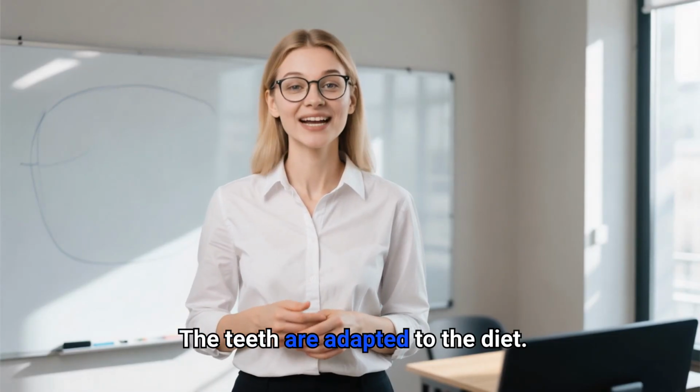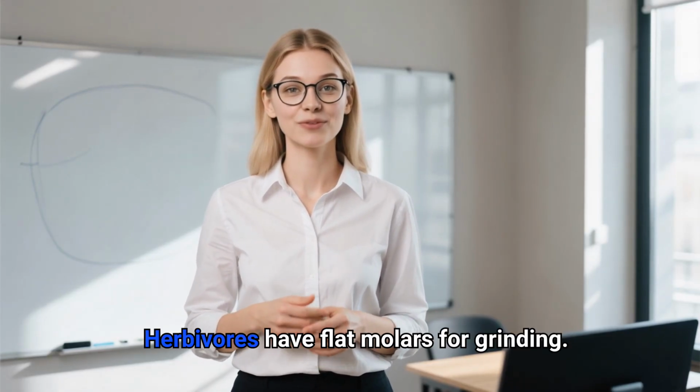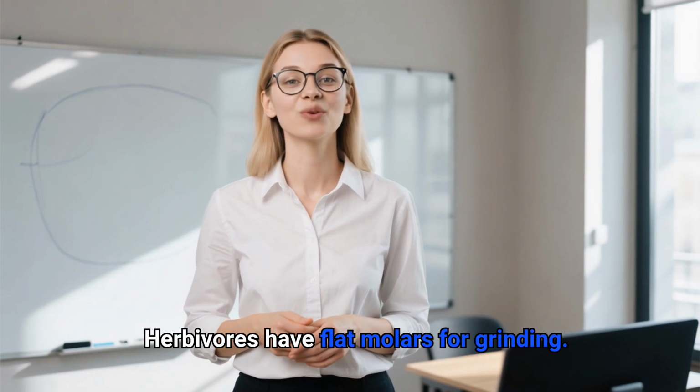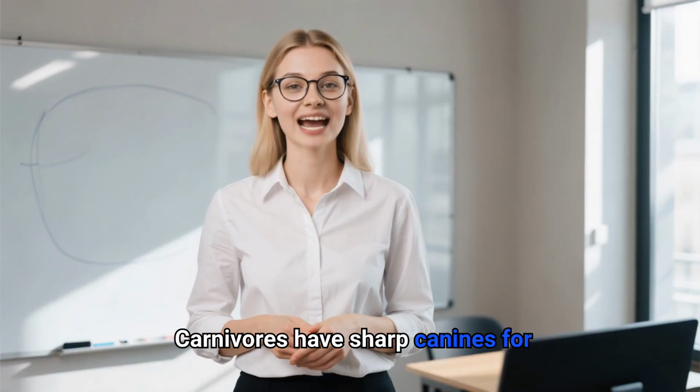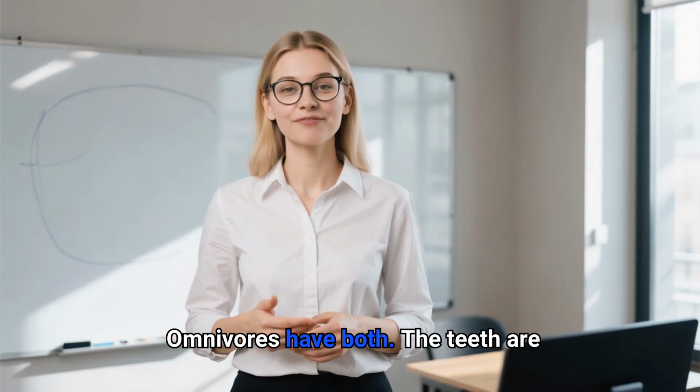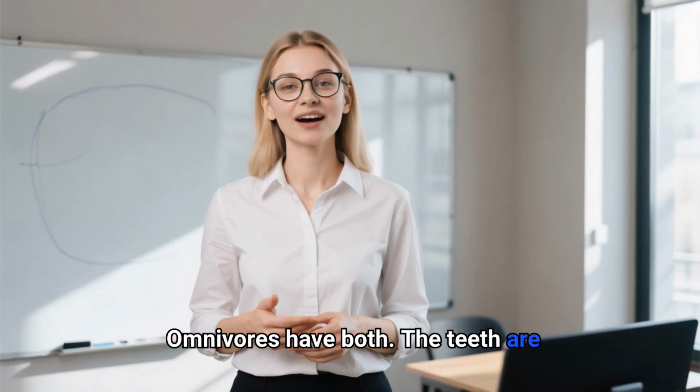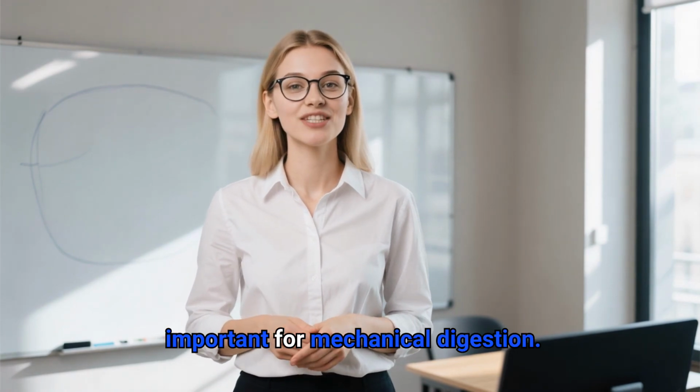The teeth are adapted to the diet. Herbivores have flat molars for grinding. Carnivores have sharp canines for tearing. Omnivores have both. The teeth are important for mechanical digestion.